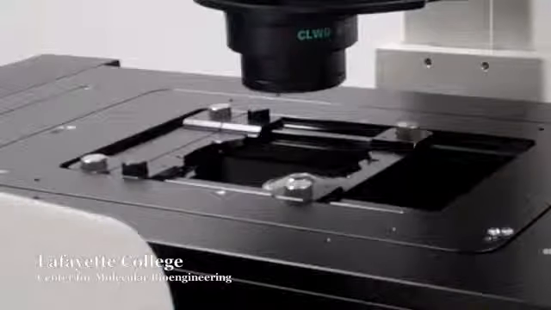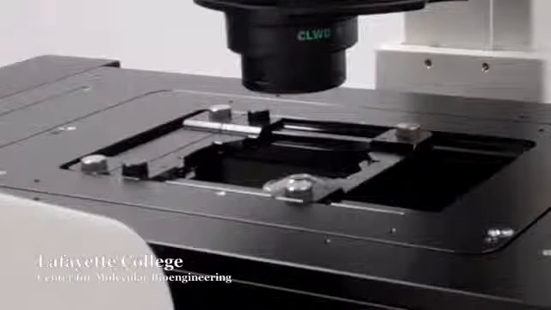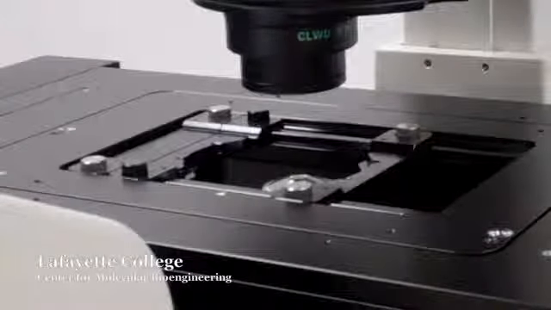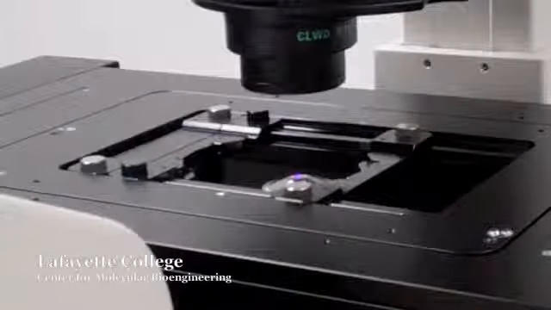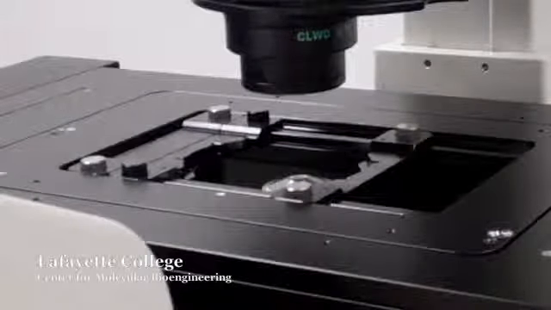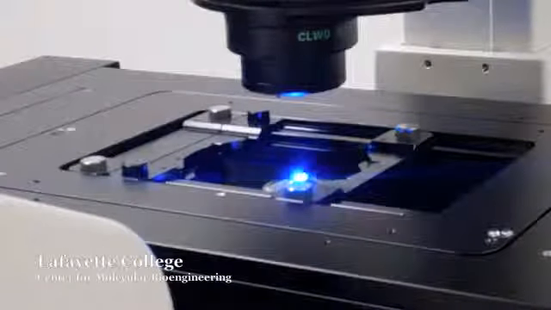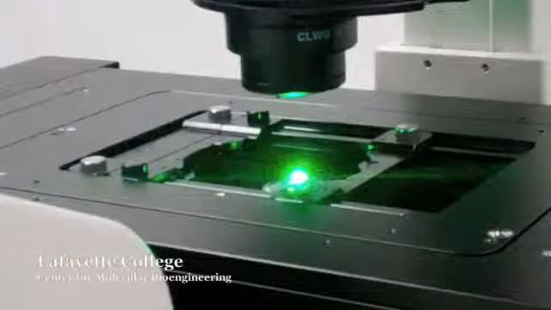Next, you will need to decide which wavelength of light to use. There are 3 available filter cubes to choose from: UV, blue, and green. DAPI fluorescence will absorb the UV light and emit blue light through the eyepiece. FITC, or fluorescein, will absorb blue light and emit green. TRITC, or rhodamine, will absorb green light and emit red.